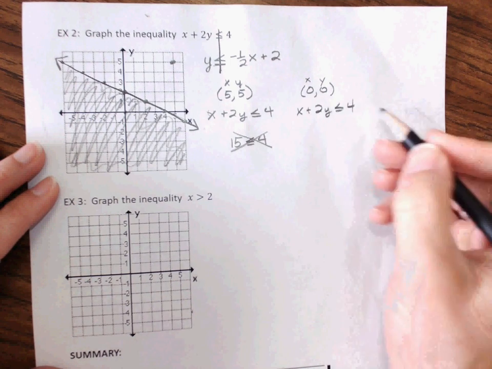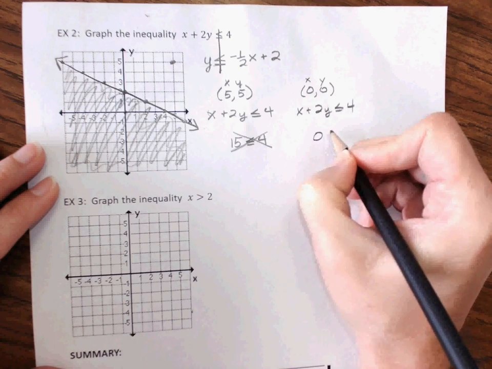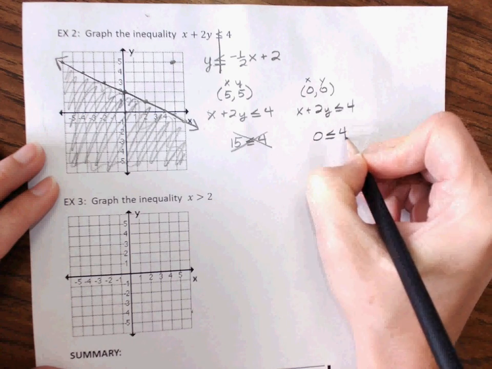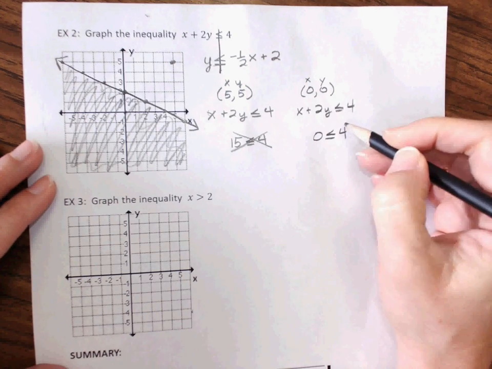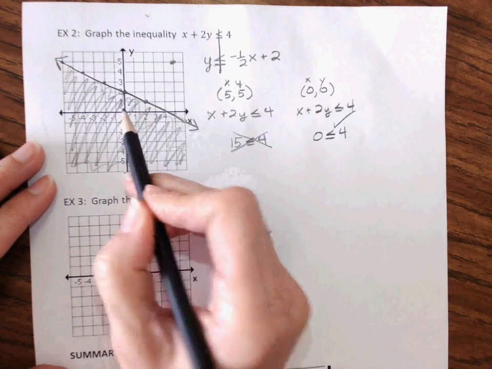Okay, when I plug in 0, 0, I'm going to get 0 is less than or equal to 4. Is that true? Yes, it is true. Okay, so that is a solution, so it's shaded correctly.